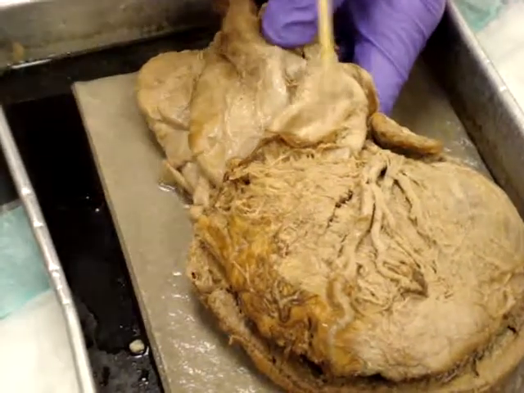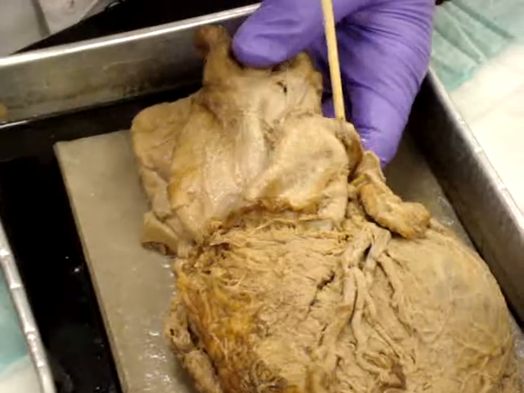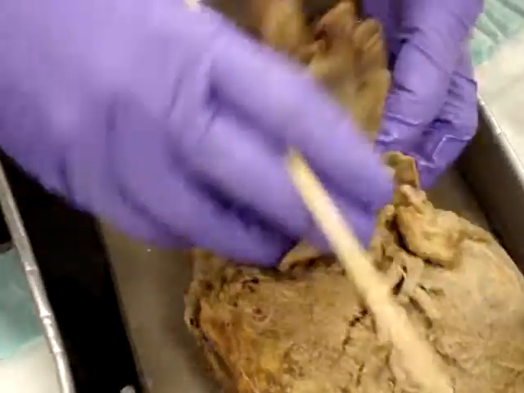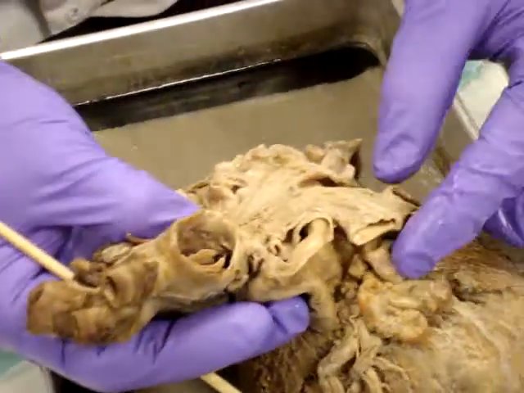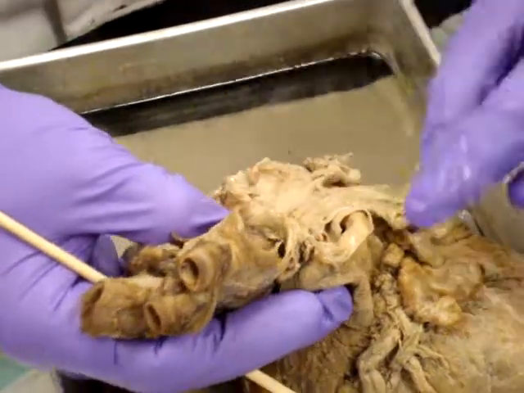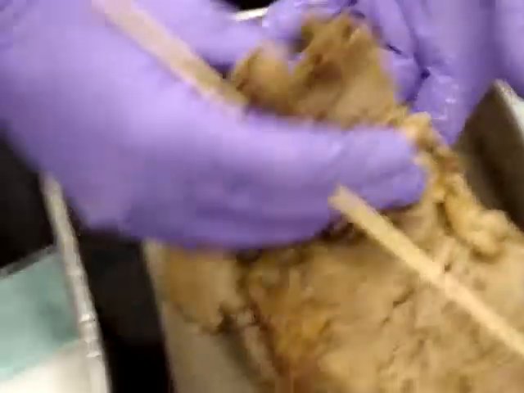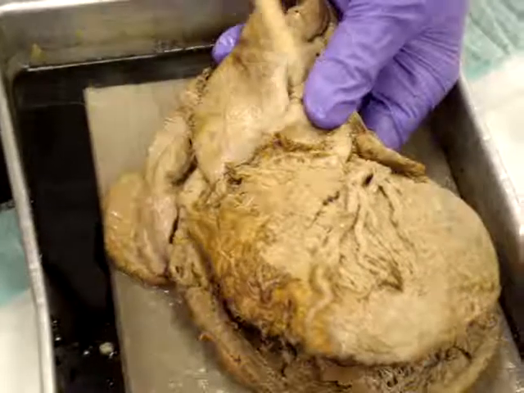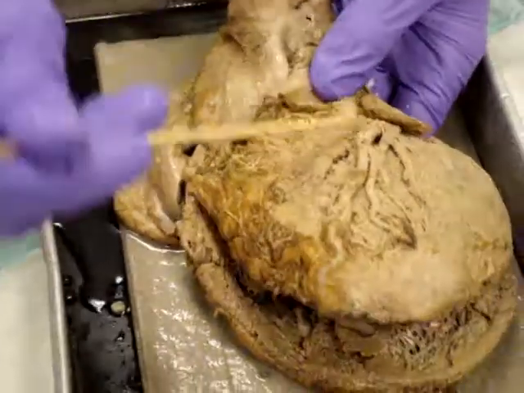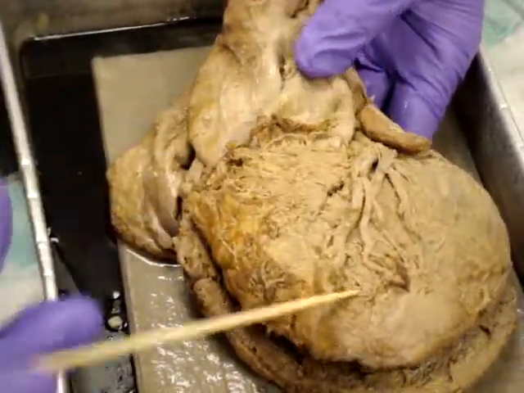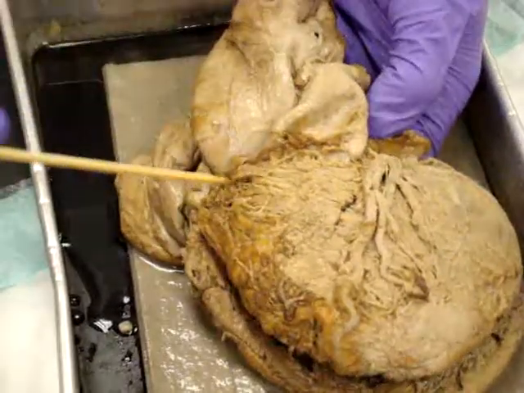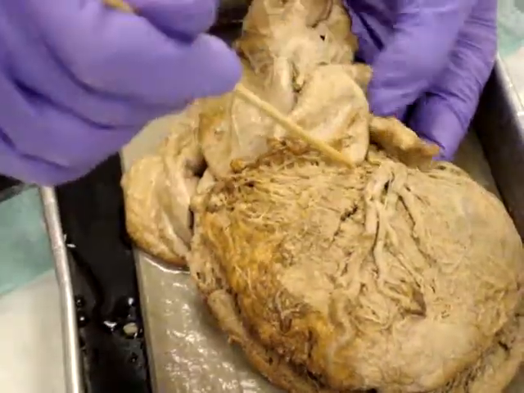This right here would be your pulmonary trunk, which goes to your pulmonary arteries. And your pulmonary veins are right here in the back, two on each side, superior and inferior. Don't forget superior, inferior, rights, and lefts. This right here is your interventricular sulcus. This is your atrioventricular sulcus, around where your atriums are.